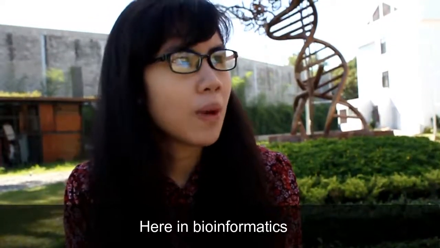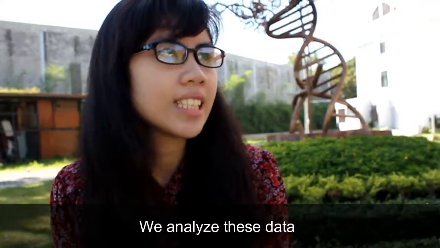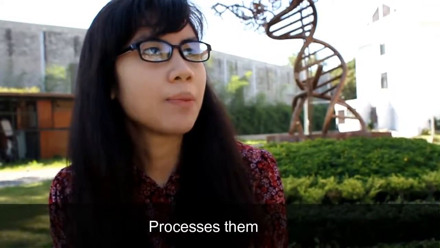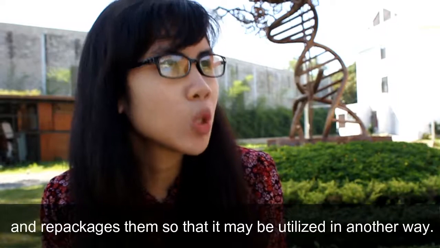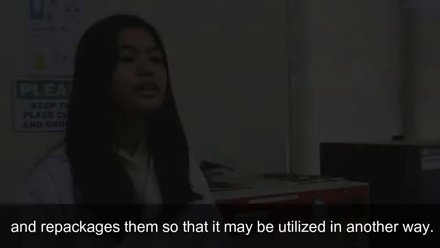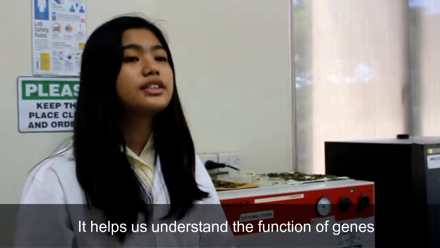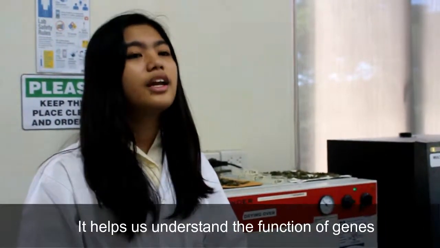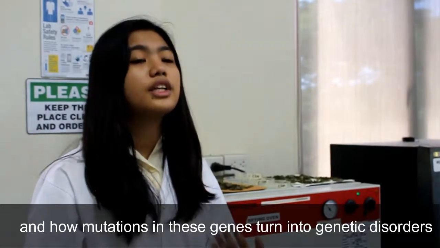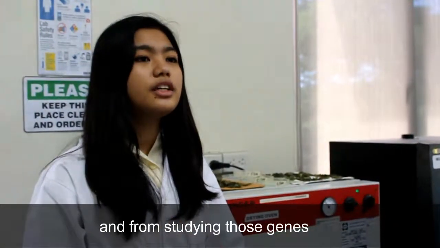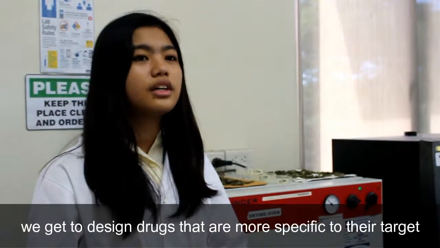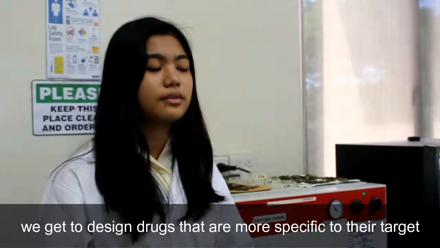Here in bioinformatics, we analyze these data, process them, and repackage them so that they may be utilized in another way. We can actually do a lot with bioinformatics. It helps us to understand the function of genes and how mutations in these genes turn into genetic disorders. And from studying those genes, we get to design drugs that are more specific to their target.